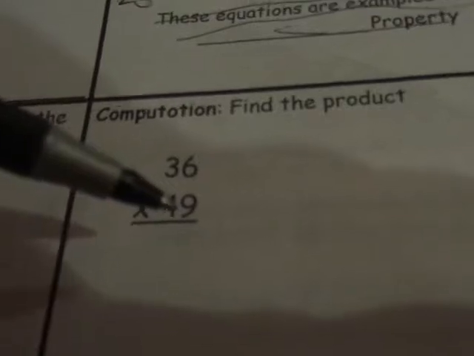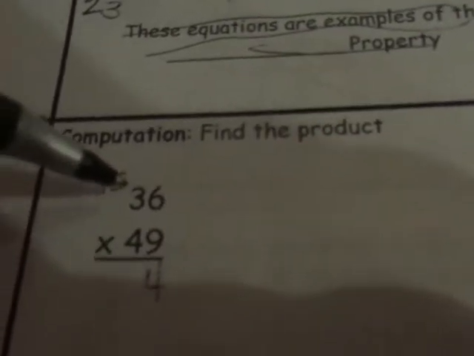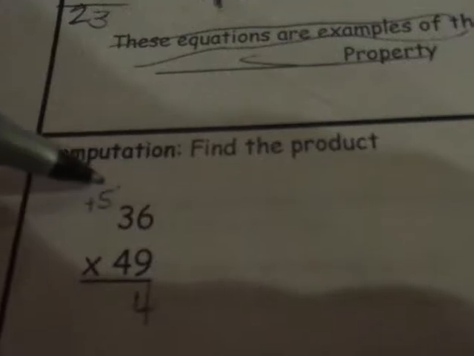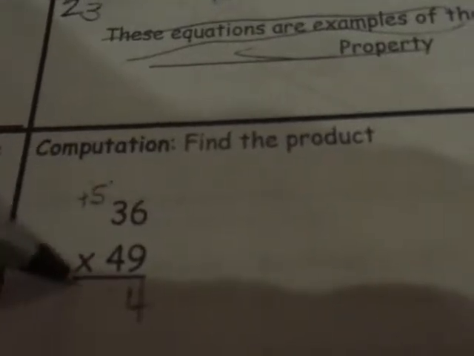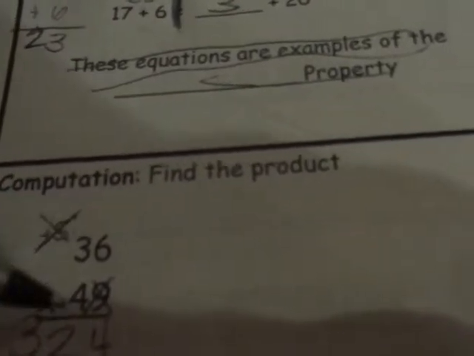Let's solve that traditionally. Make sure you're showing your work. 9 times 6 is 54. Keep my 4, carry my 5. 9 times 3 is 27 plus 5. 28, 29, 30, 31, 32. Okay. Drop down, put my placeholder. Cross out what I don't need.